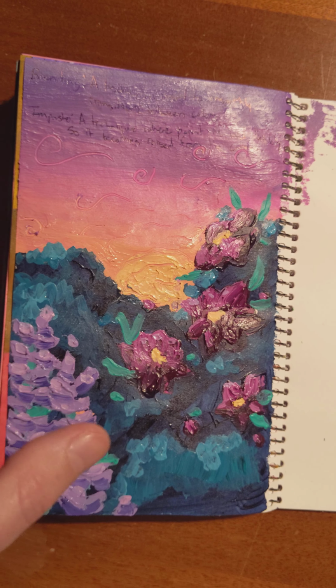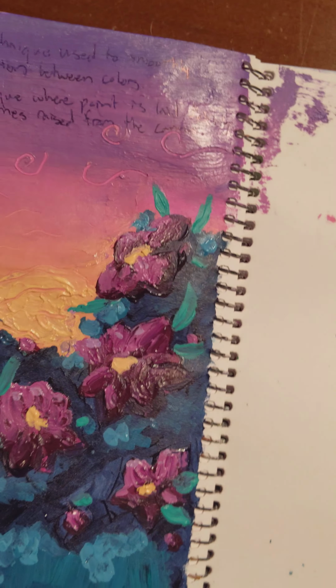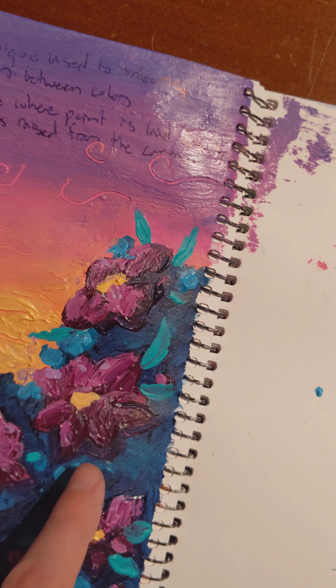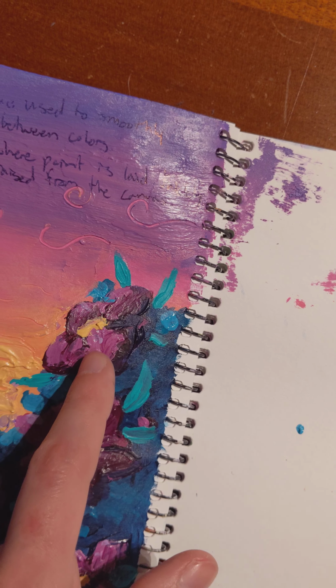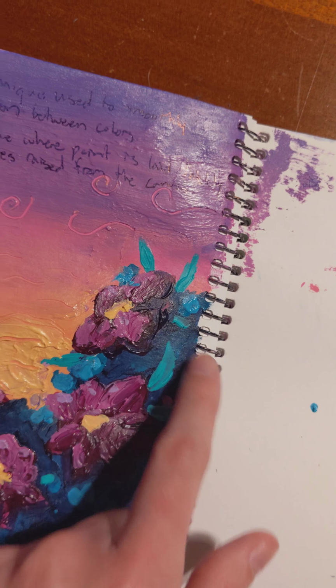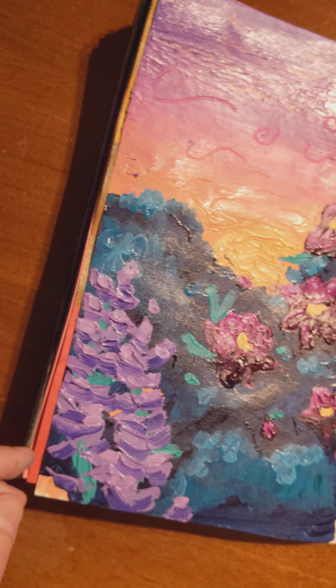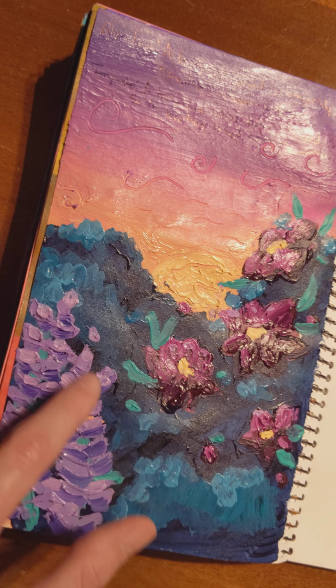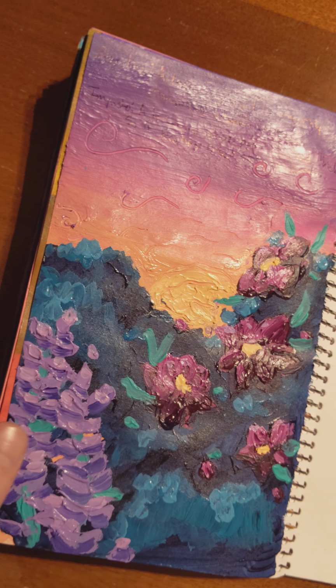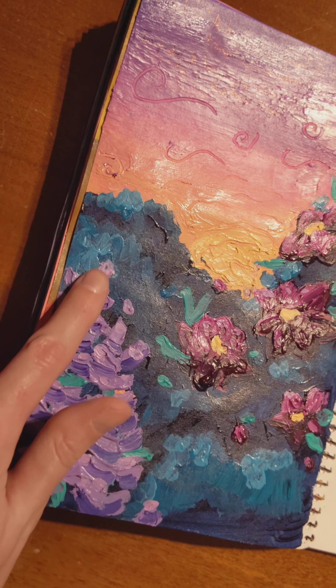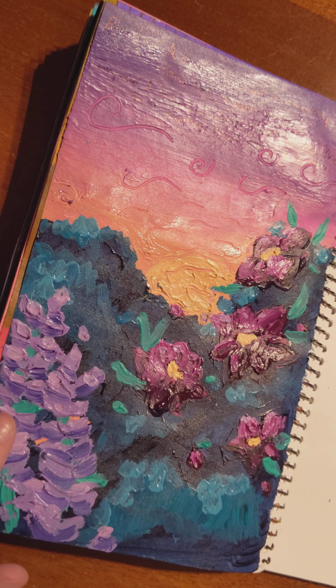So I wanted to use flower petals to represent that and add some texture. So I got my flowers on pretty thick, as well as some of the highlights on my bushes. And then I have this purple plant in the foreground that is very raised from the rest of it.